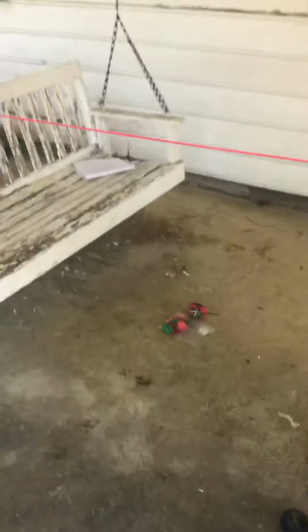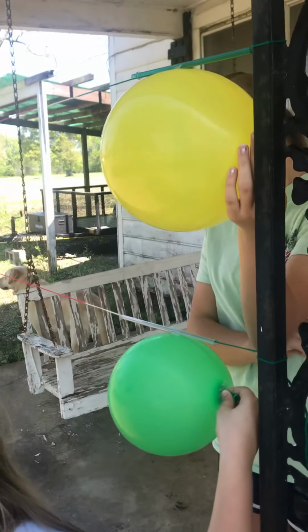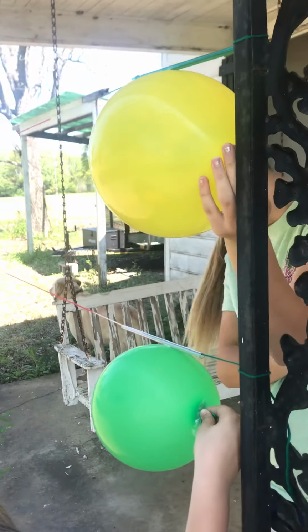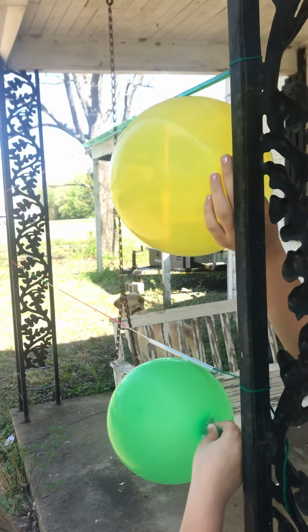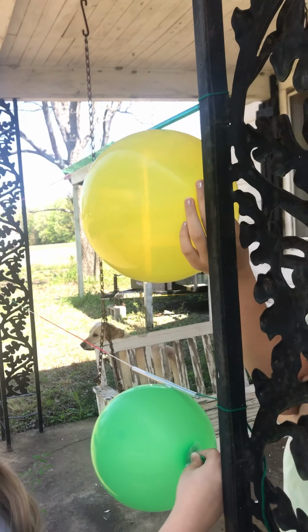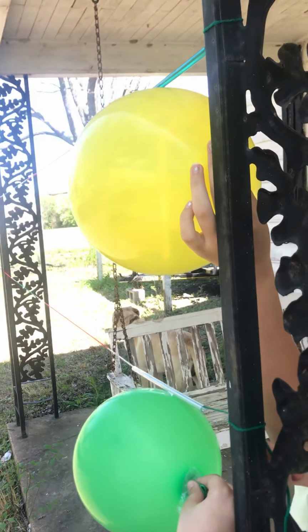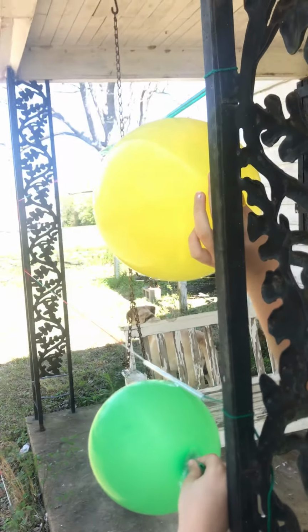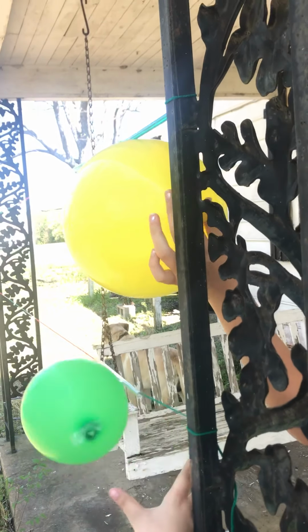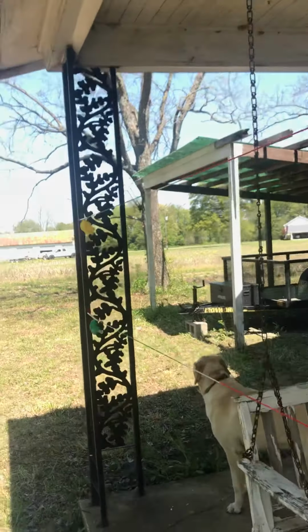Okay. On the count of 3, they're going to let go of their balloons, and we're going to have a race. On your mark, get set. I tell you what, let's do a countdown like a rocket ship. We're going to start with 5. 5, 4, 3, 2, 1. Blast off!